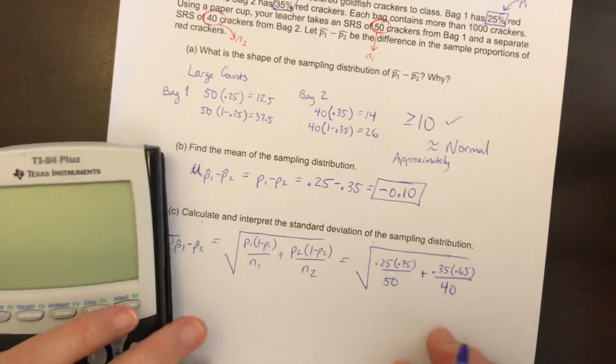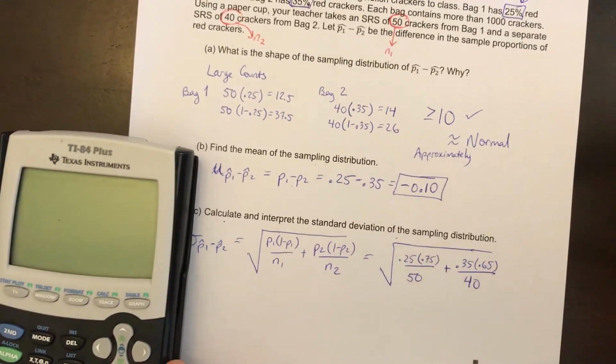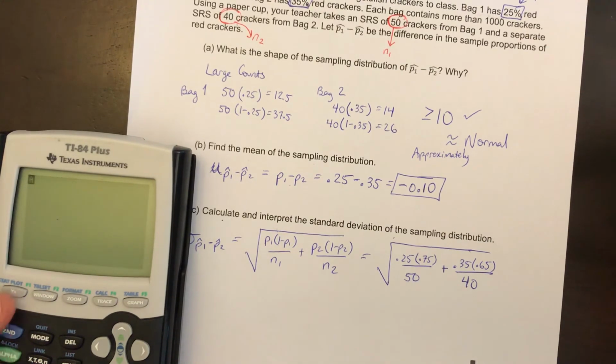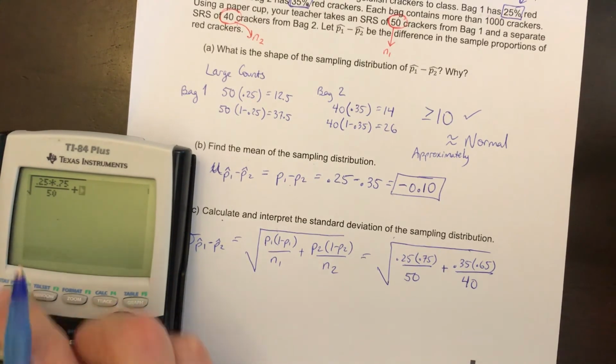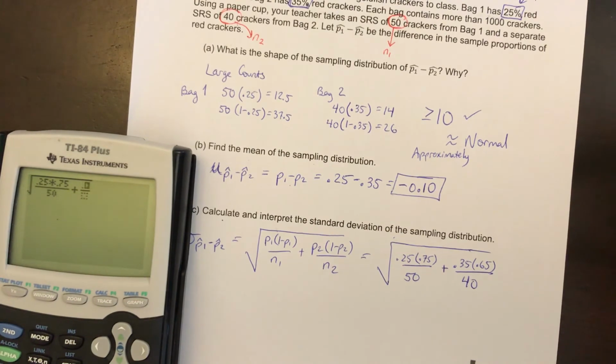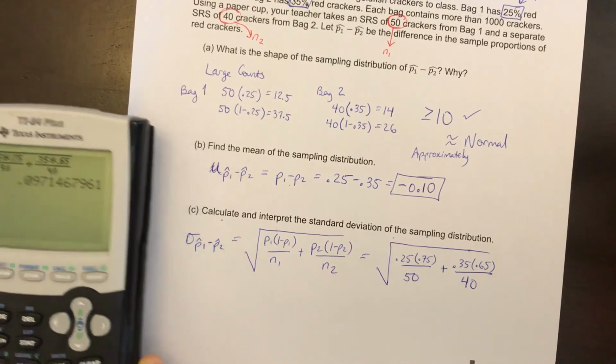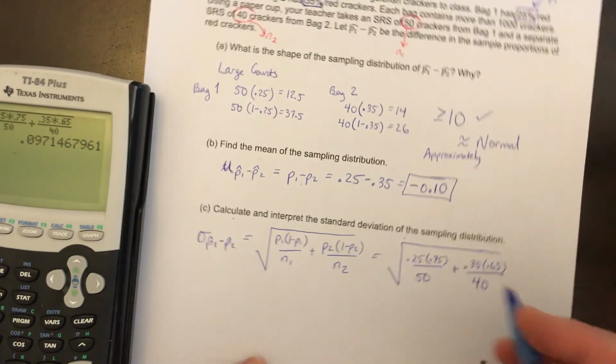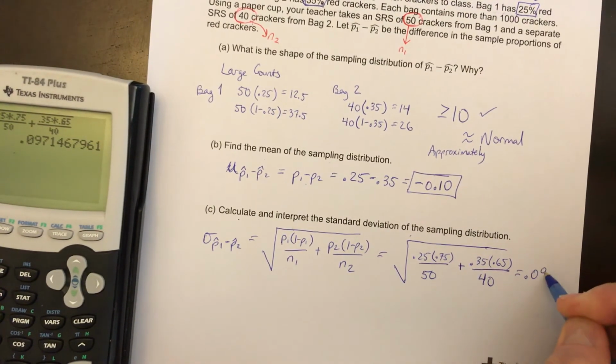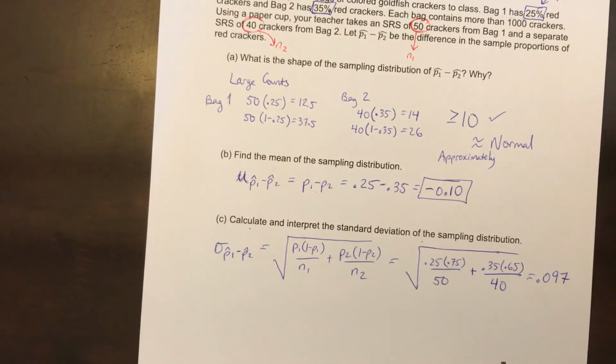Okay, and now this is a calculator problem here. So let's take the square root. I'm going to make a fraction, 0.25 times 0.75 divided by 50. And then next to that, plus, make another fraction. All of this is under the square root, 0.35 times 0.65 divided by 40. And we get 0.097. Okay, so we calculated it.